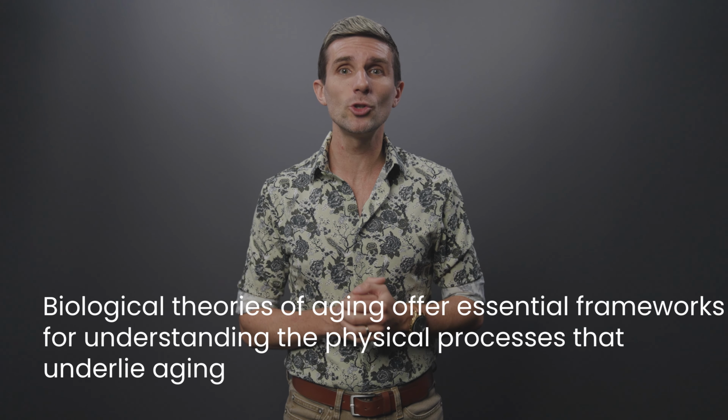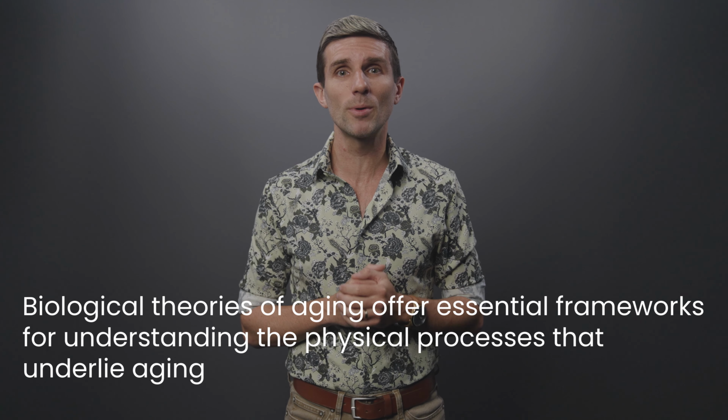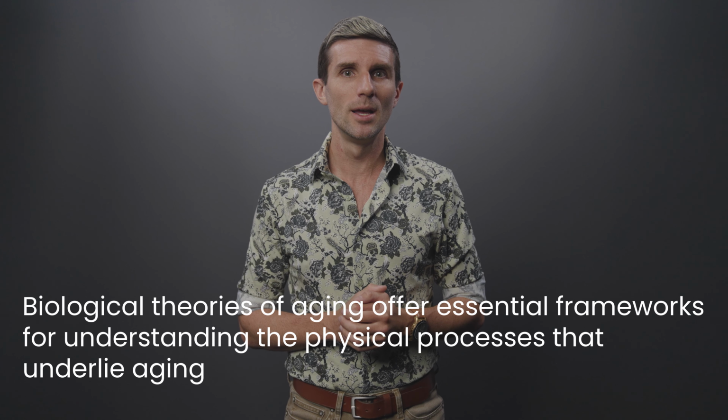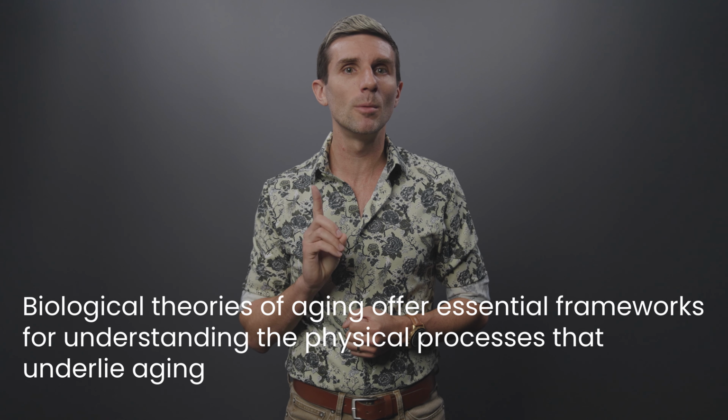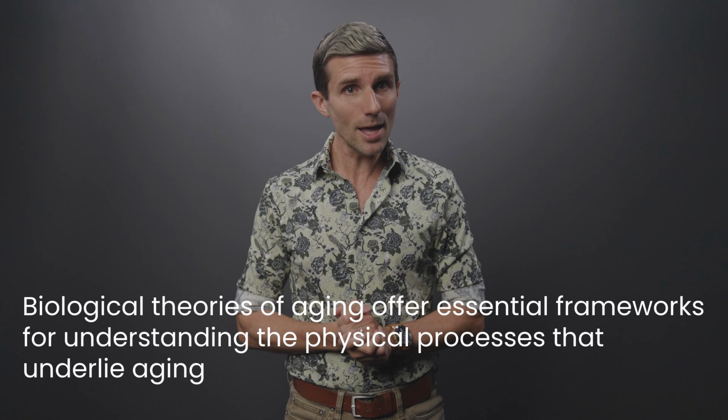To close, biological theories of aging offer essential frameworks for understanding the physical processes that underlie aging. No single theory explains aging completely, but together they help illuminate why bodies change over time and why those changes vary across individuals and populations. In the next lecture, we'll build on these theories by examining age-related changes in the body, looking at how biological aging manifests across different systems and what those changes mean for health and functioning.